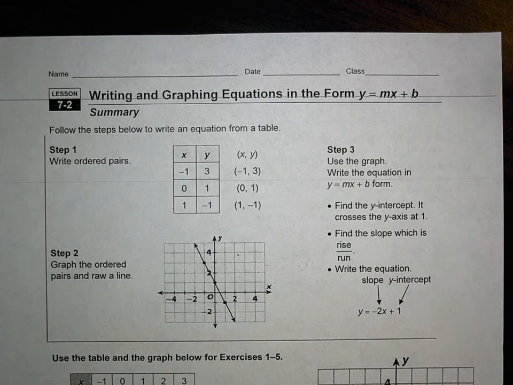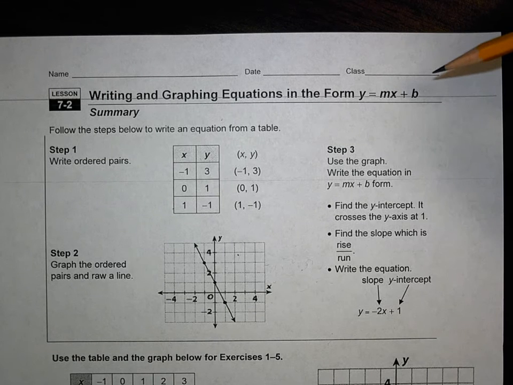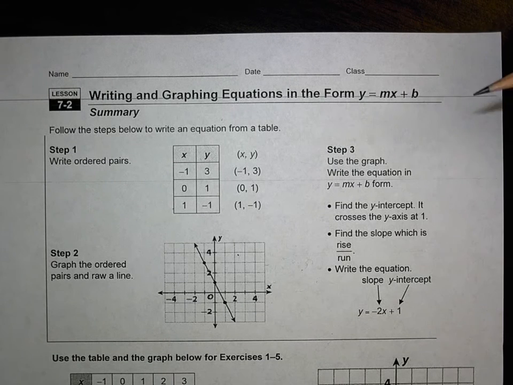Well, hello again. All right, today we're going to look at writing and graphing equations in the form of y equals mx plus b. This lesson will help you on the summary side of your homework, the not required side. For those of you who followed this before, yes, there'll be something else in here. Just wait for it.